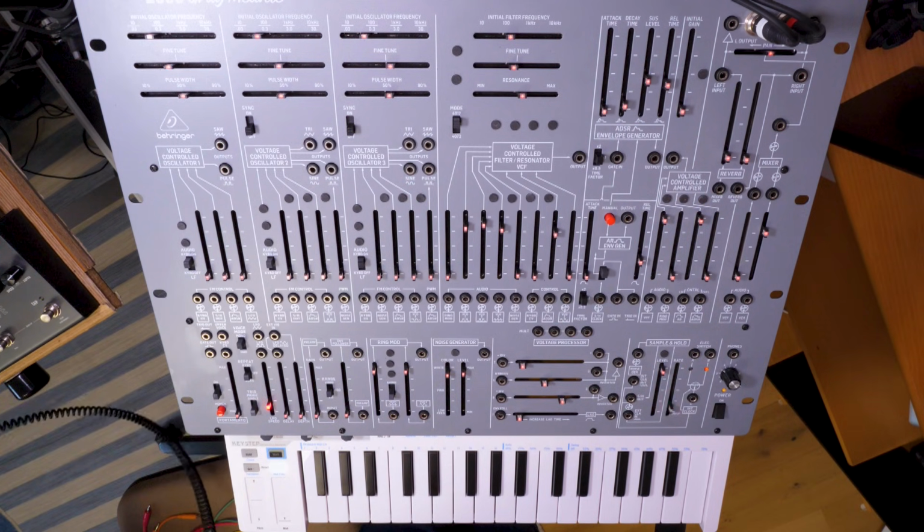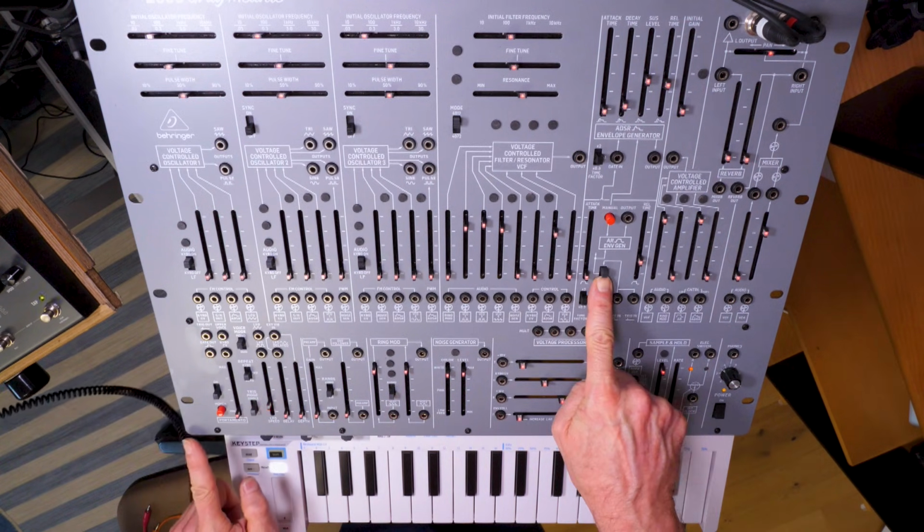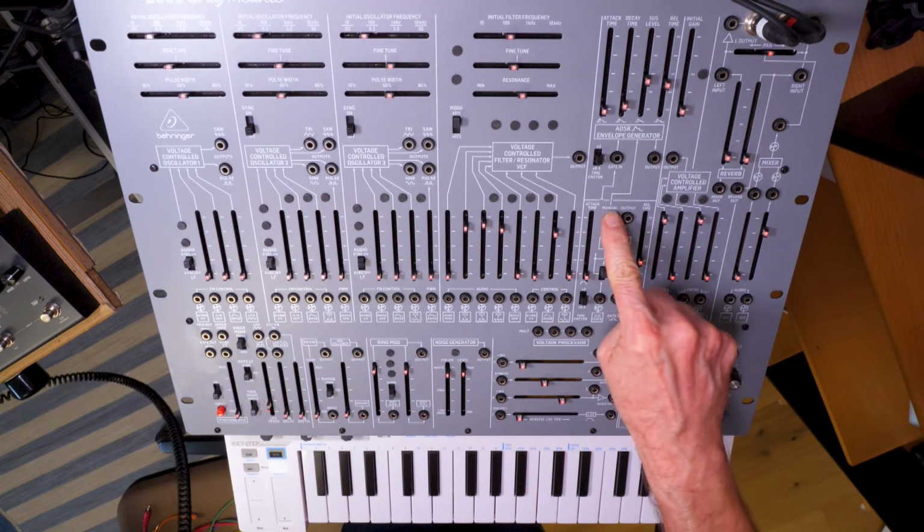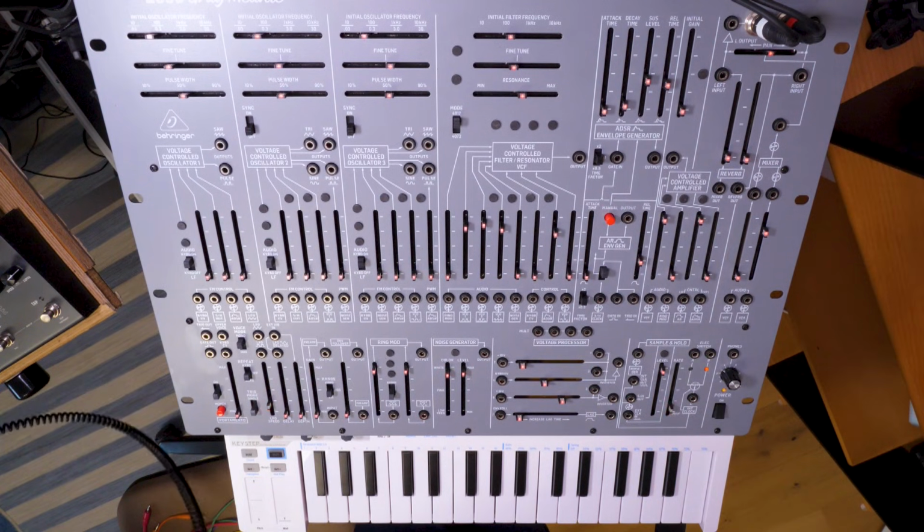Okay, so at the moment we have connected the Arturia KeyStep to the Behringer 2600 via MIDI. This switch here is in the upper position, and that means that the keyboard or this button here are triggering the envelopes.